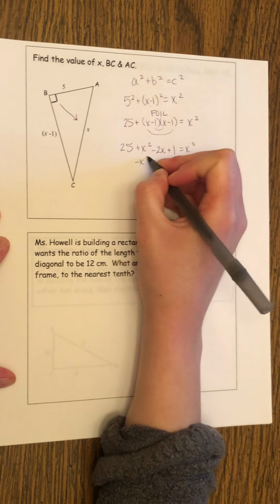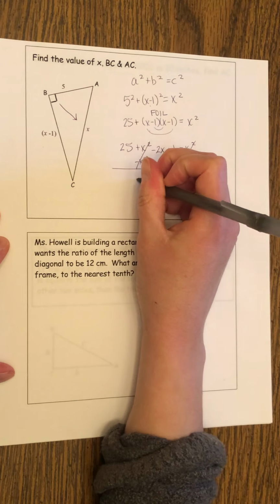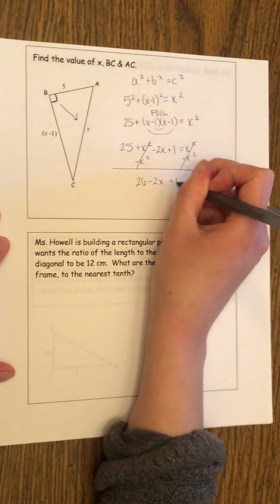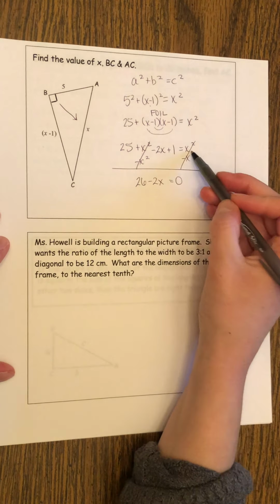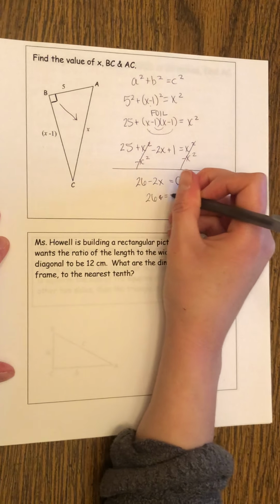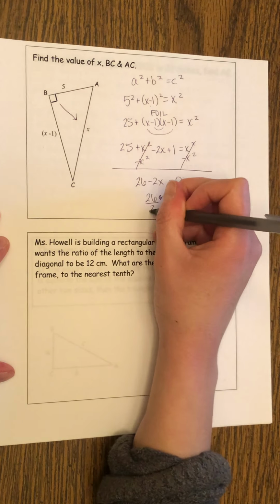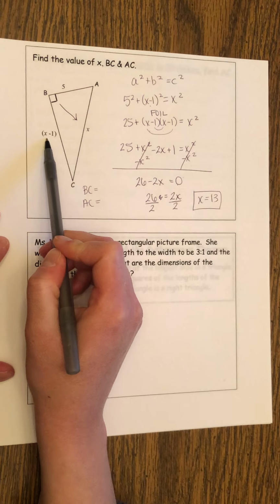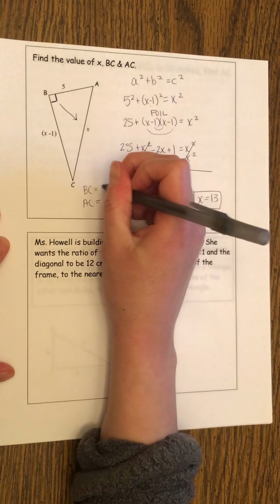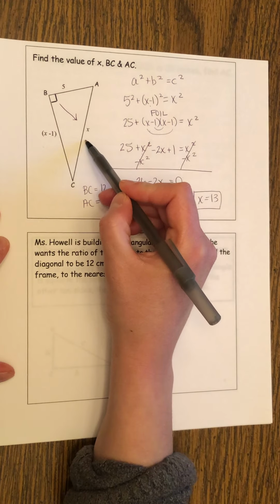So I'm going to combine my constants. 25 plus 1 would give me 26 minus 2x, but there's nothing over here. So I'm going to bring my x terms to the other side by adding 2x. And then if I divide by 2, I'll get x equals 13. I was also asked to find BC and AC. BC is x minus 1, so 13 minus 1 is 12. AC is just the value of x, so that's going to be 13.